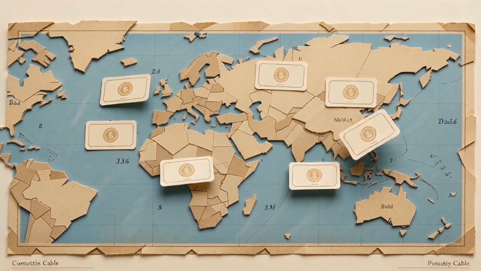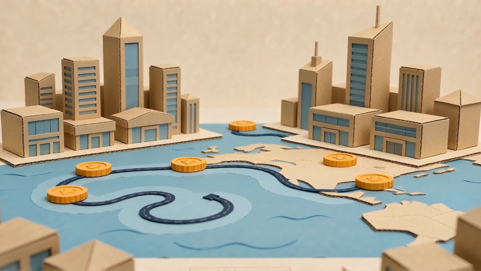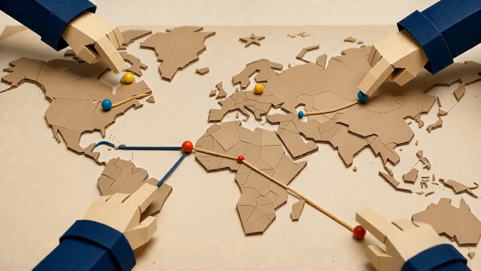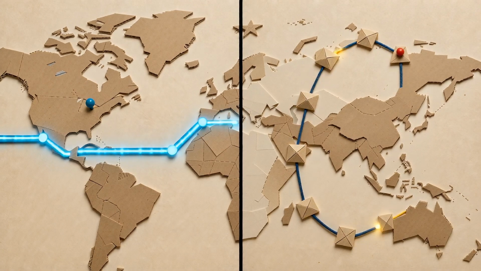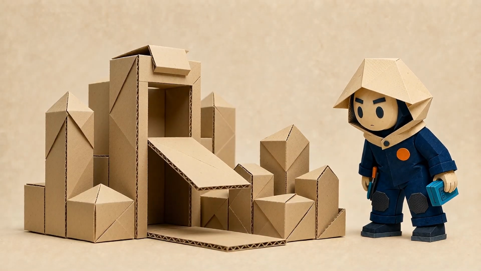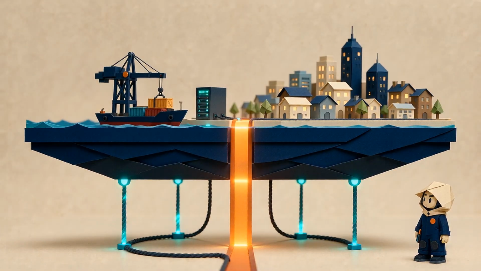Ownership is changing as well. Large technology companies have become major investors in new submarine capacity that can expand the network. But it also means that decisions about routes, landing points, and available capacity increasingly shape which companies and regions have the fastest, most direct connections. The map of the Internet is also a map of economic power.